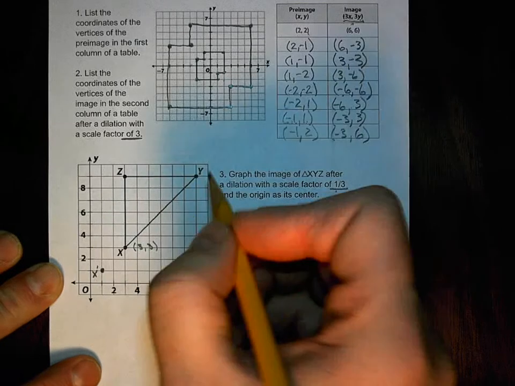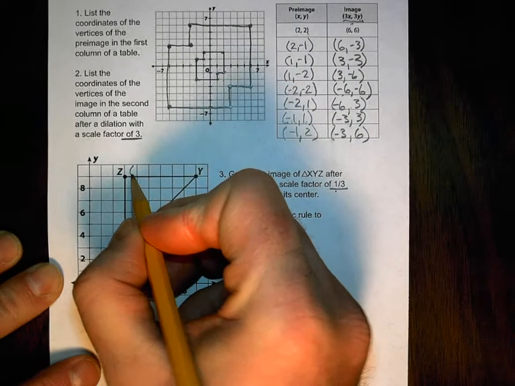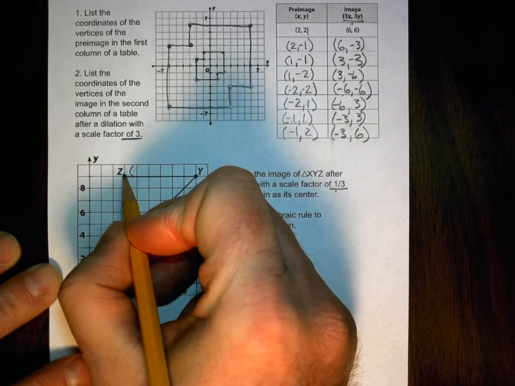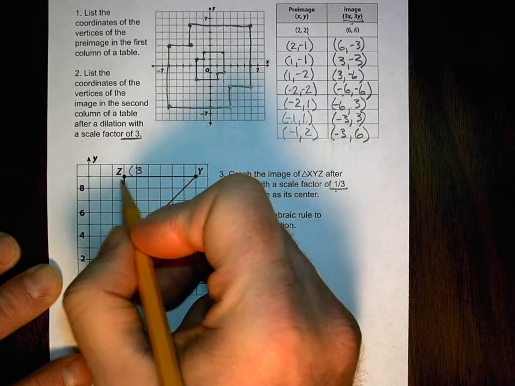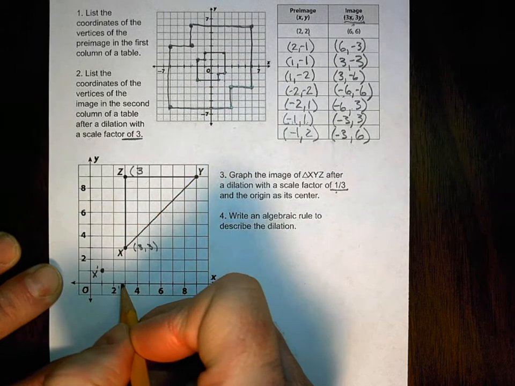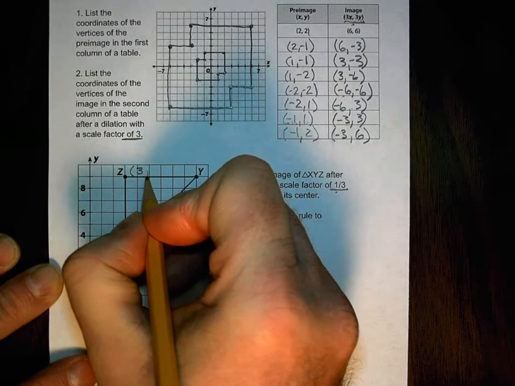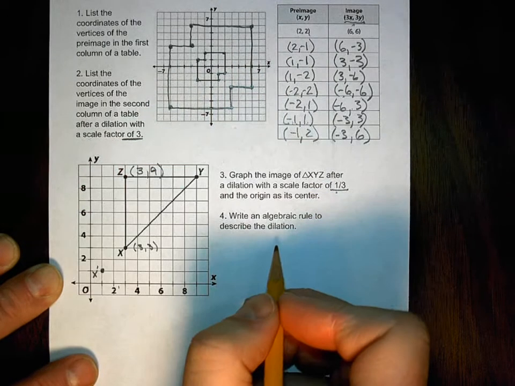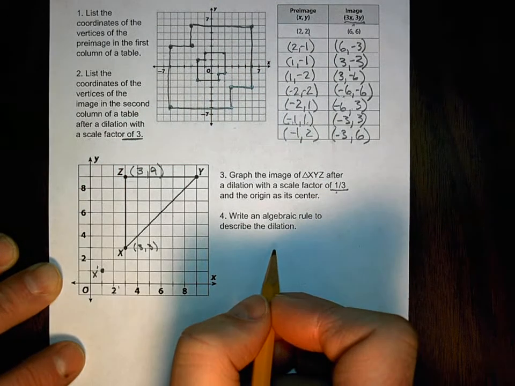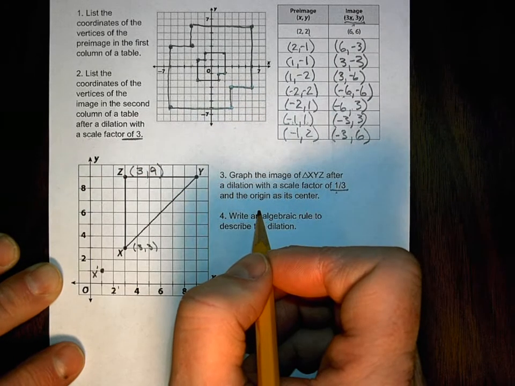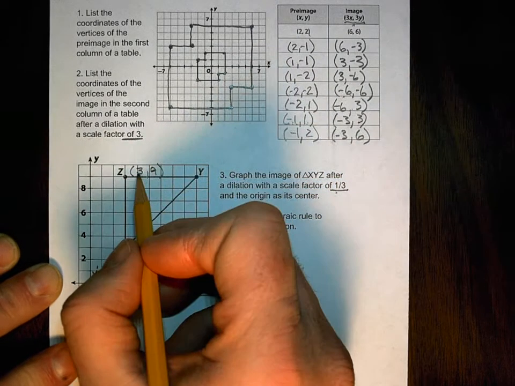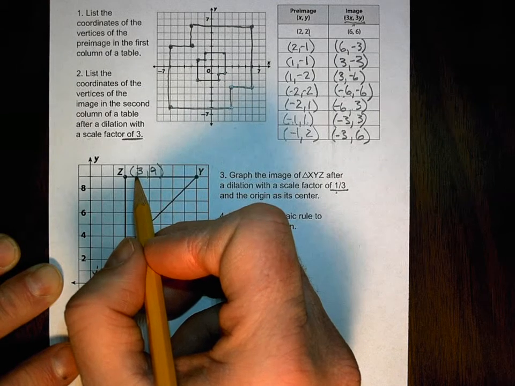Let's go up to Z here. What's the coordinates for point Z? It's right from the origin 3, and then up to 9. So it's 3, 9. We're just giving it a coordinate. All I got to do right now is divide things, right?